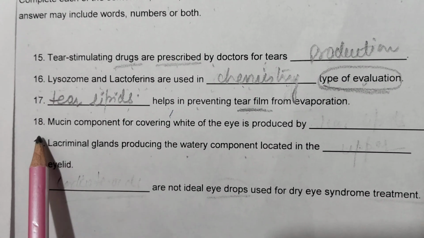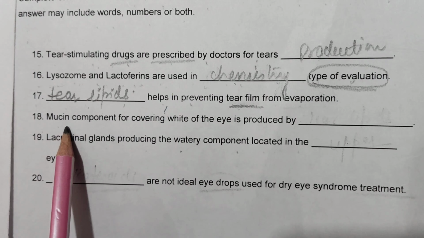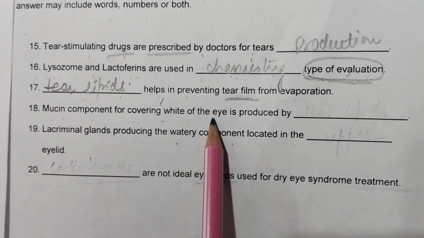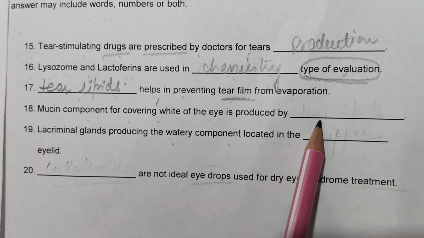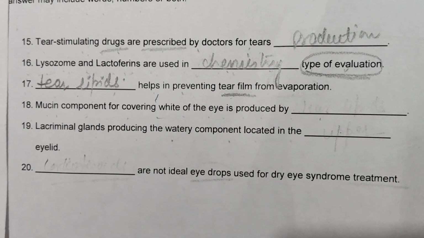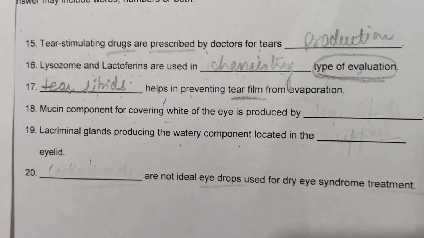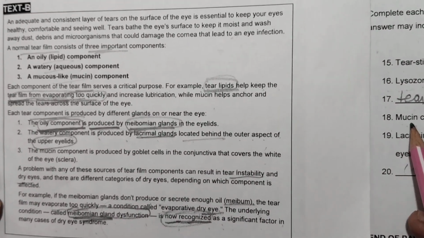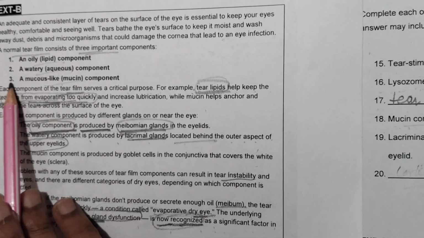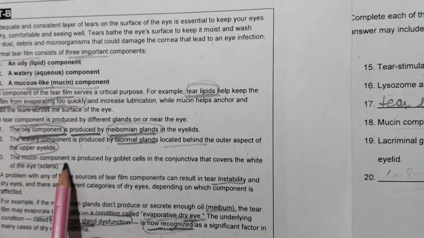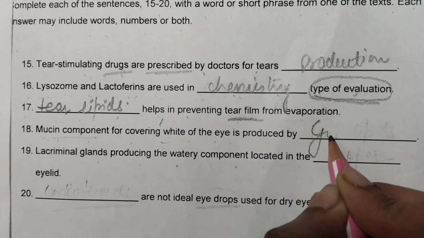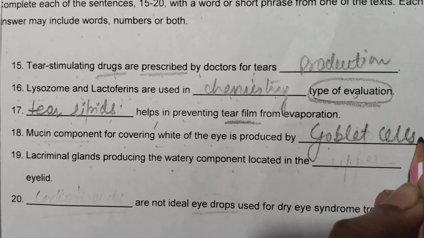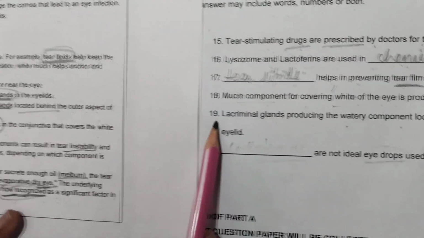Okay, next one is question 18. Mucin component for covering white of the eye is produced by dash. So for this we can go to text B again. So the main keyword is mucin component. So here is this component, mucin component. The mucin component is produced by goblet cells. So the answer is goblet cell.